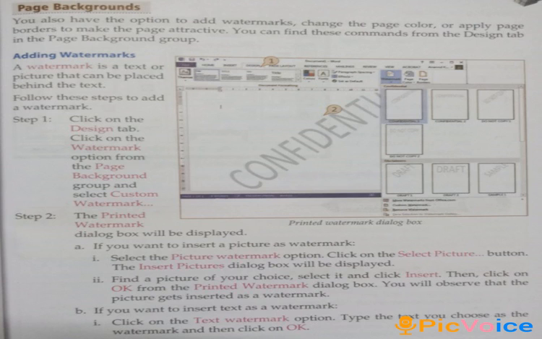Step 1. Click on the Design tab. Click on the watermark option from the Page Background group and select Custom Watermark. Step 2. The Printed Watermark dialog box will be displayed.